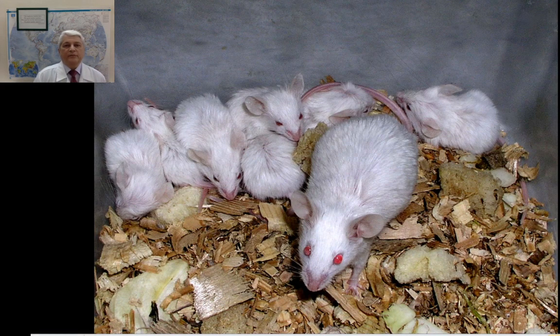For these investigations we use special mice. This is a line of mice. In our experiments we used the BALB line of mice.